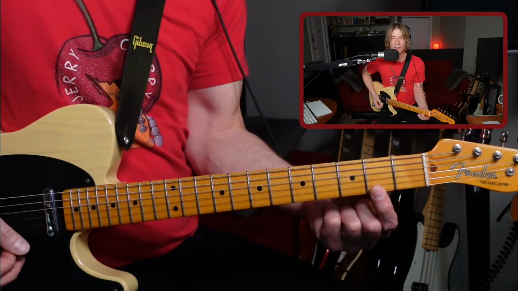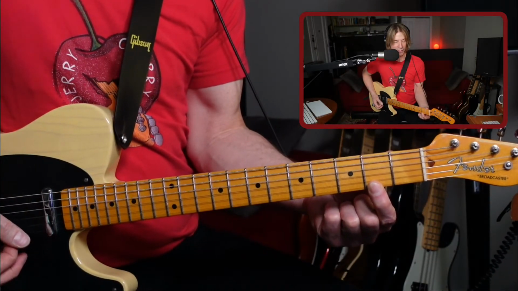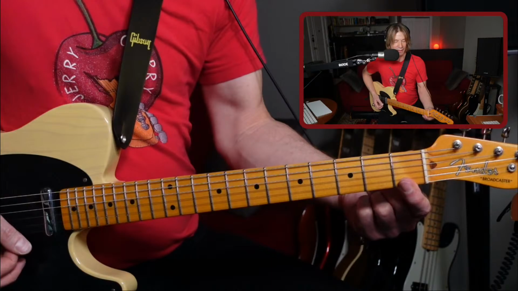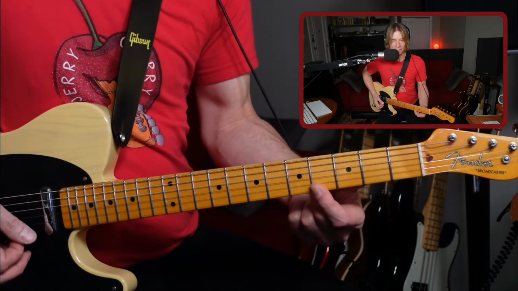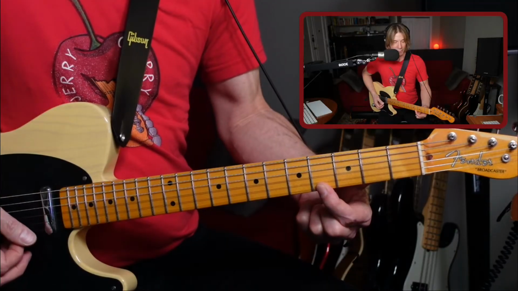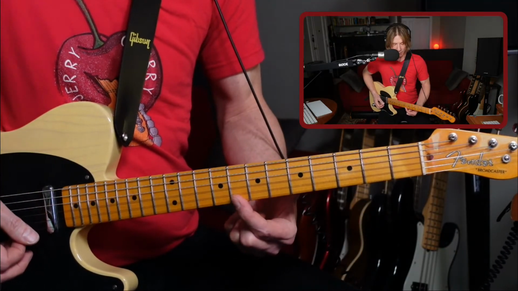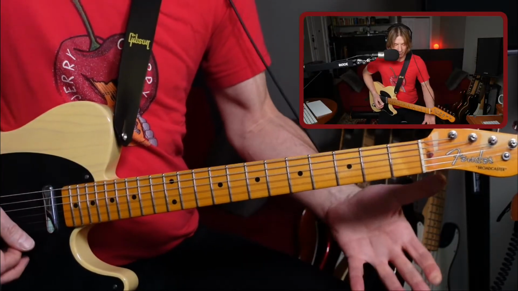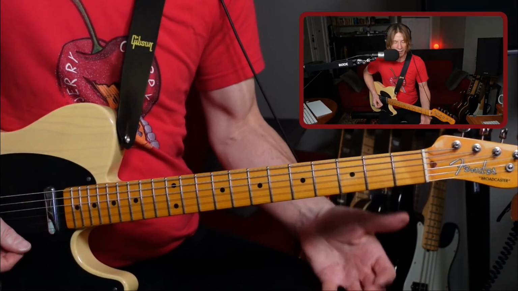A whole step would be going to the 2nd fret up. Another whole step, so you're just going to skip one. So here's a half step, half steps. How about whole steps? Whole step, skip one, whole step, skip one, whole step, skip one, whole step. It's like a whole tone scale right there.